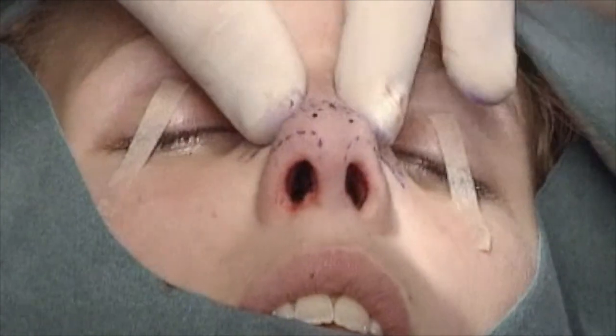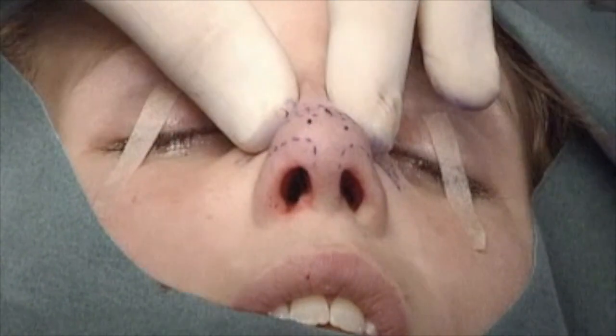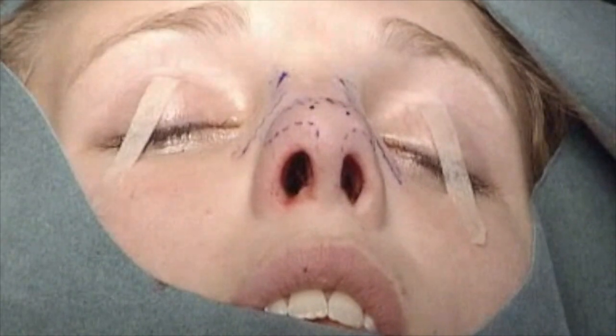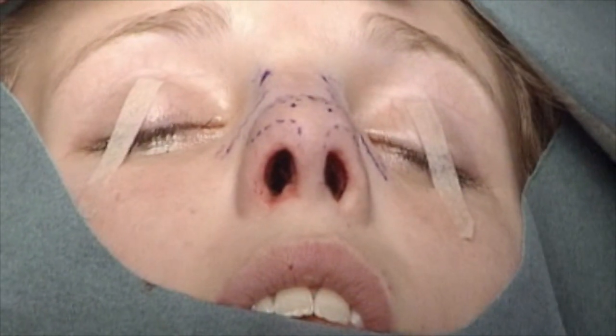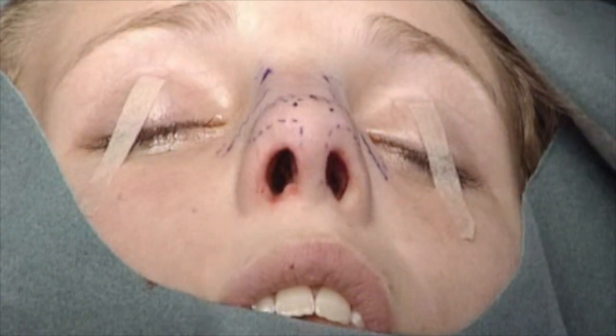So now we have to do micro osteotomies. We start with the medial oblique. We first sharpen the osteotome.